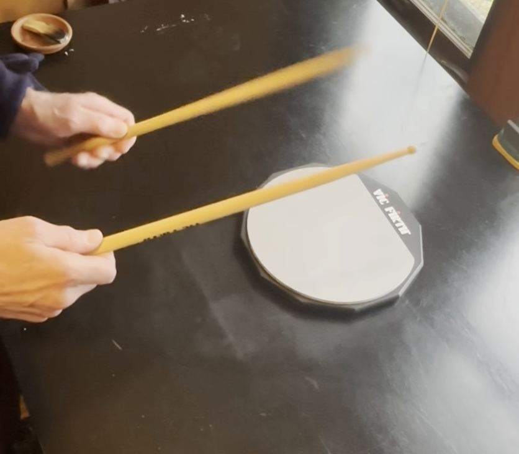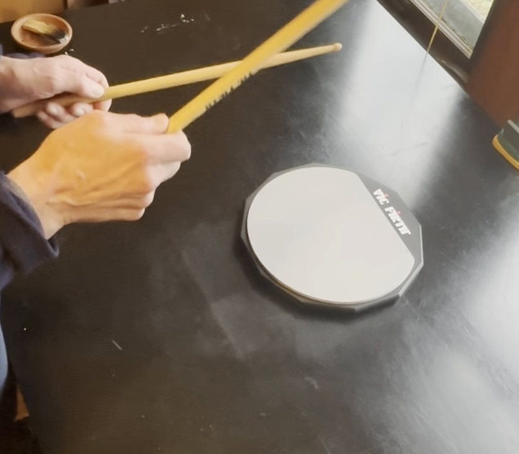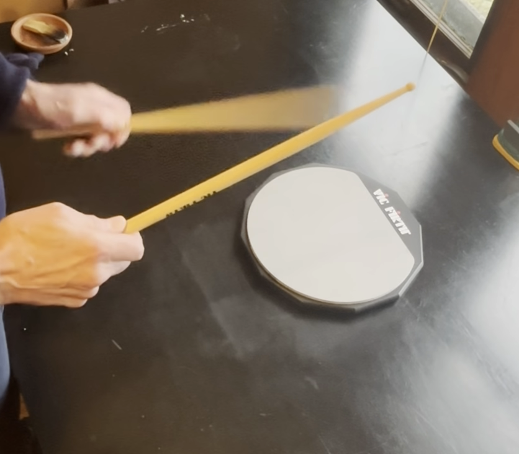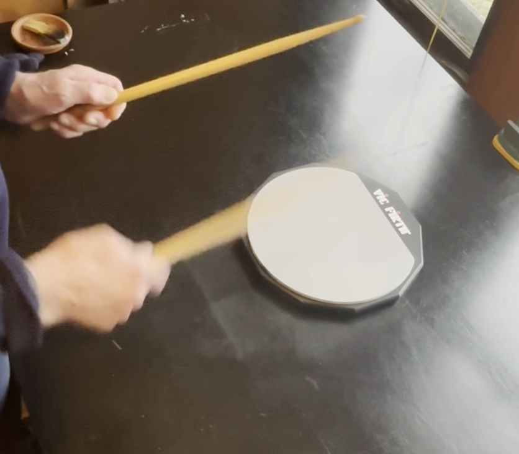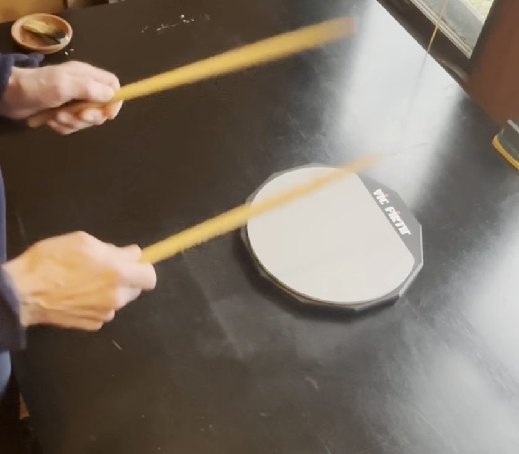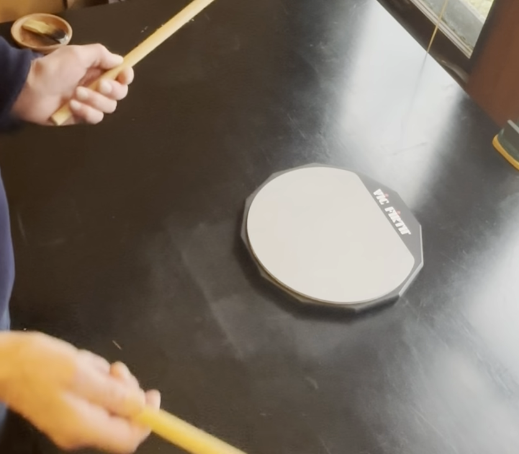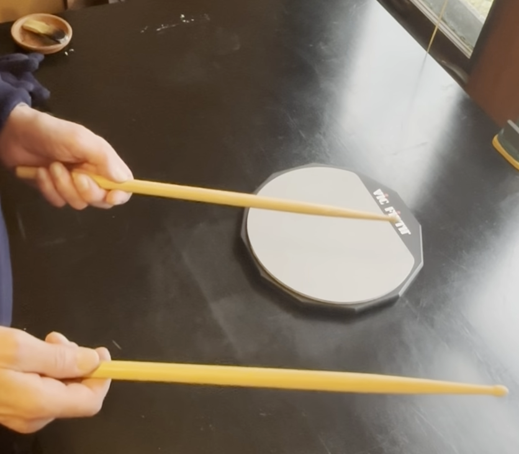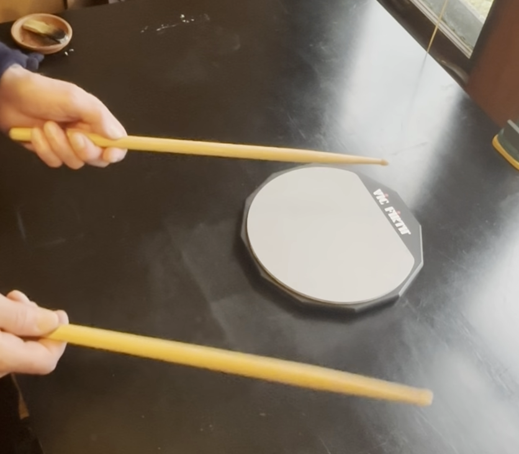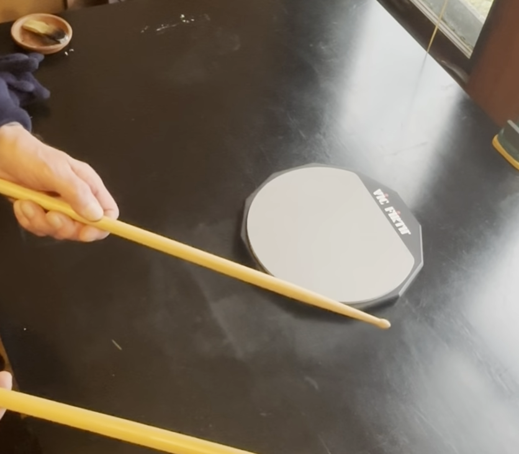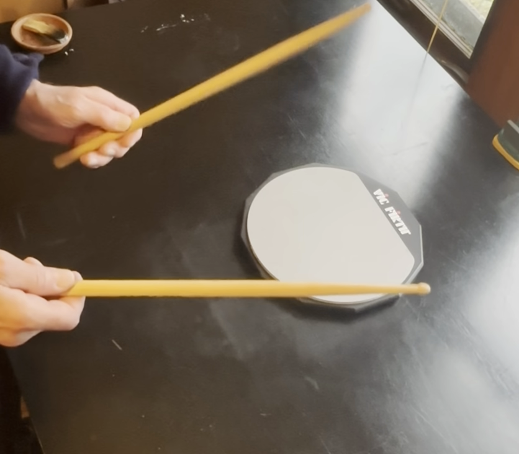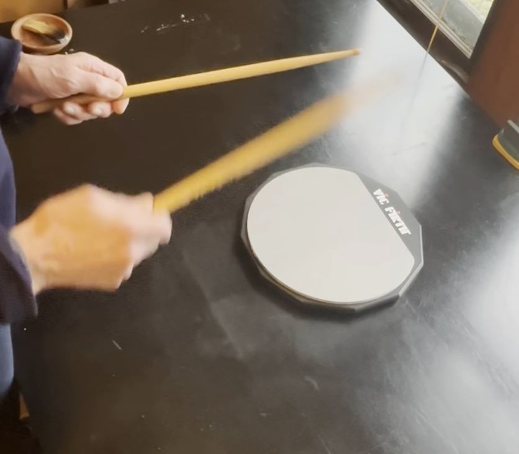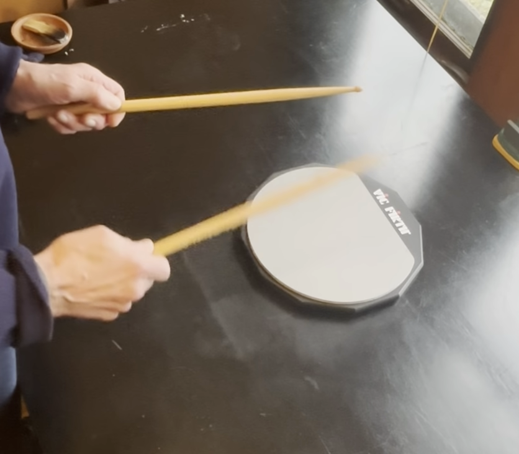1, 2, 3, 4, 5, 6, 7, 8. 1, 2, 3, 4, 5, 6, 7. I'm going to repeat these sometimes. The 7s I might repeat for a while. Something that's giving me some trouble, I might stay on it. 1, 2, 3, 4, 5, 6, 7.